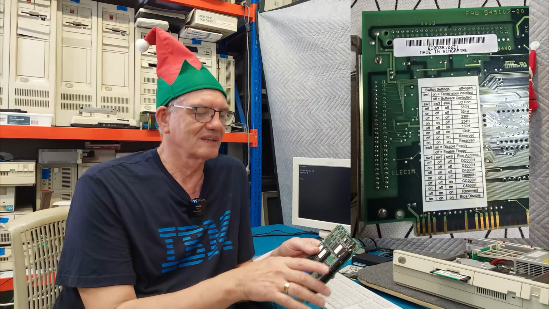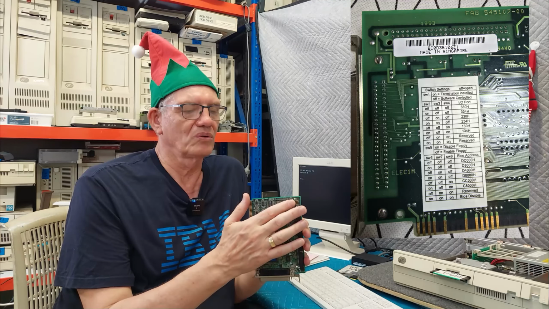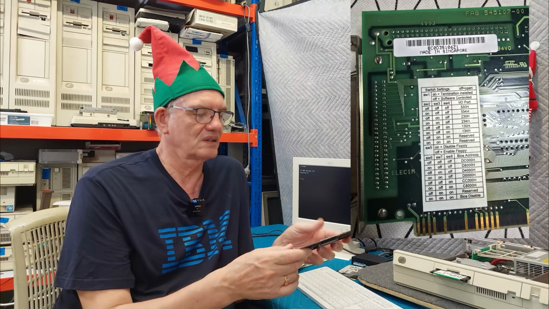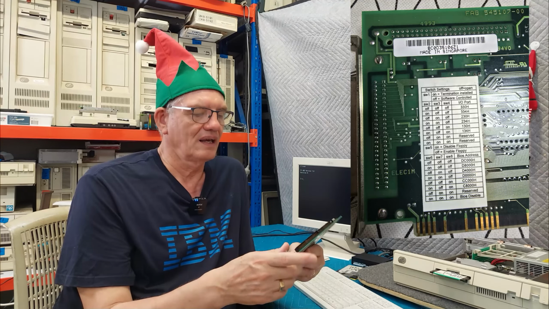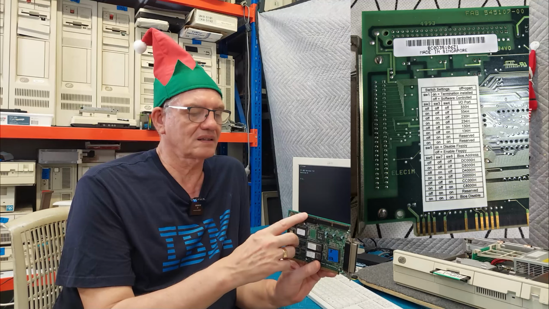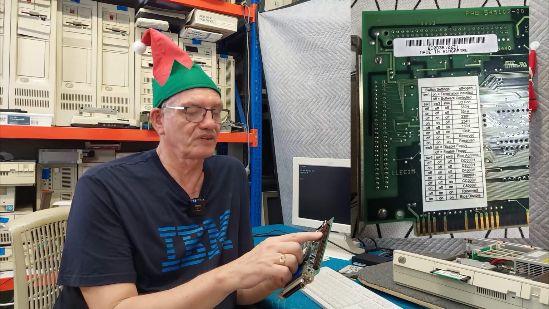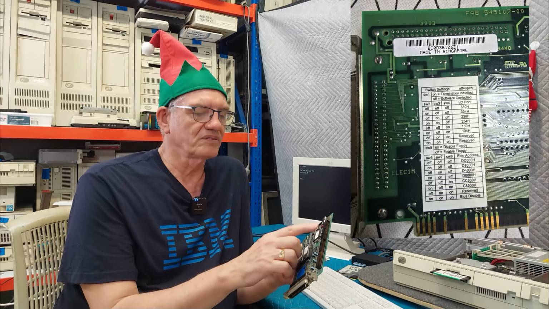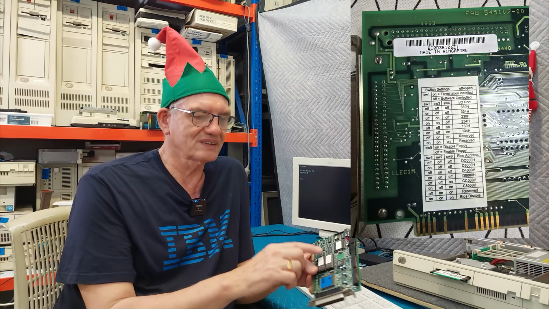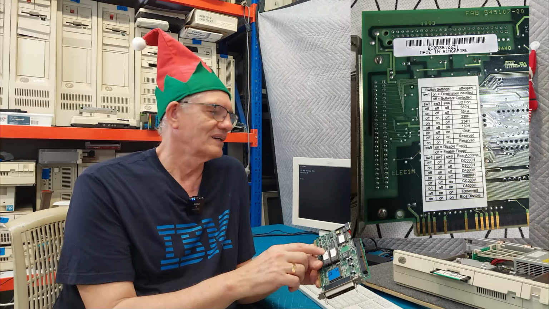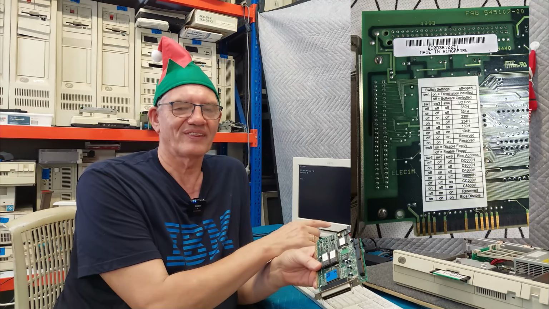Now, this switch block only controls the BIOS and the port address and the diskette functionality. Obviously, you can't have the diskette controller on this card active while you have a diskette controller there.